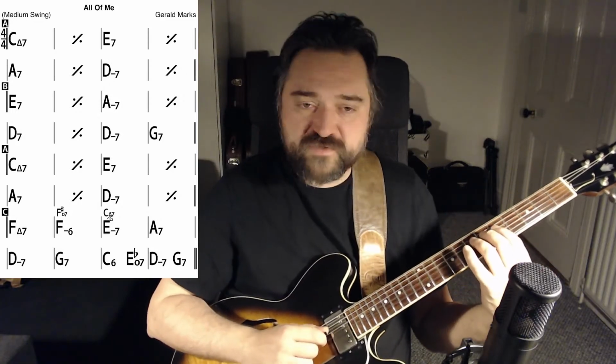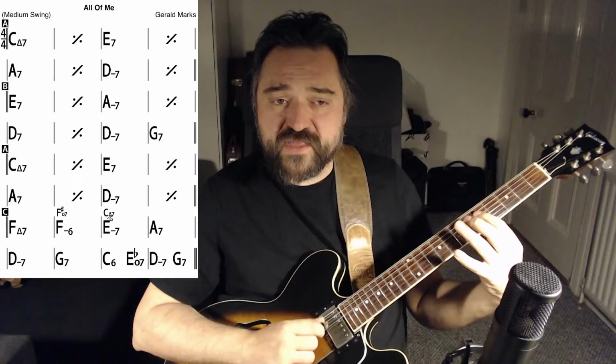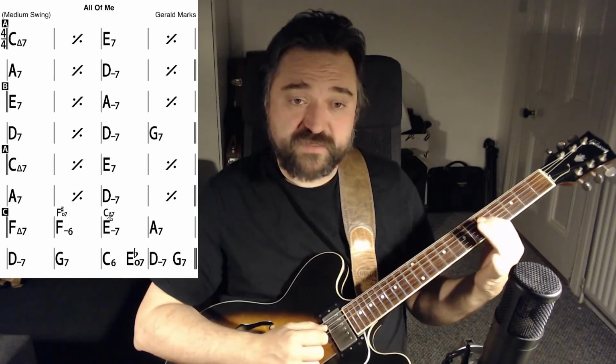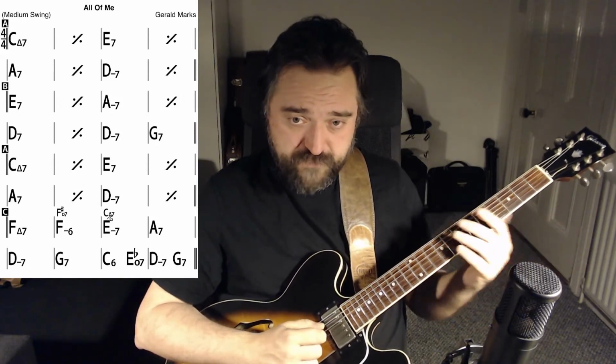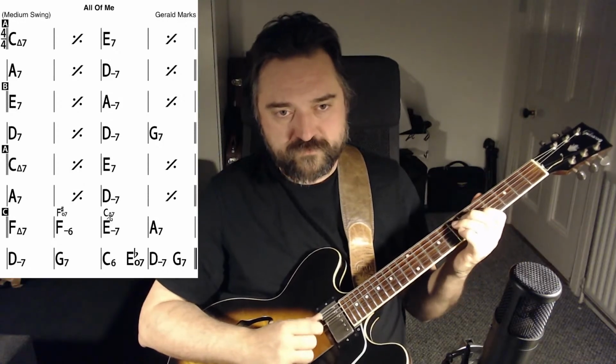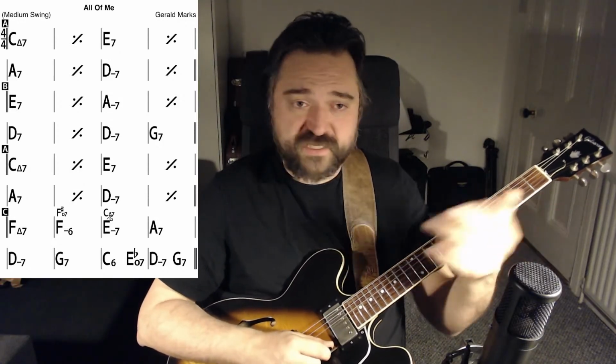Let's try to bridge this 5th and 6th on the D string between the 5th and 7th fret. I'm just adding a chromatic note.